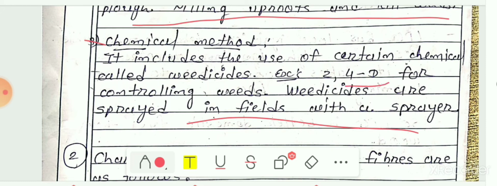2,4-D for controlling weeds. We are using this weedicide to control the weeds, and weedicides are sprayed in the fields with a sprayer. So this is a tool which is used for this method. With the help of a sprayer we are spraying these weedicides in the field to kill or remove the weeds. So this is the answer for the first question, which was what are weeds and how can we control them.